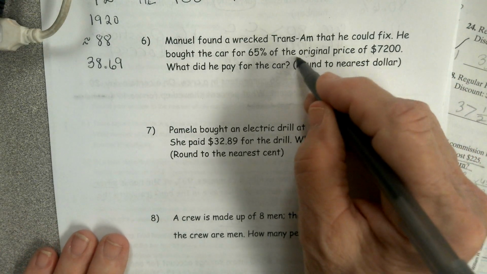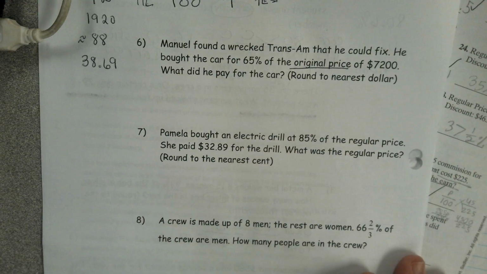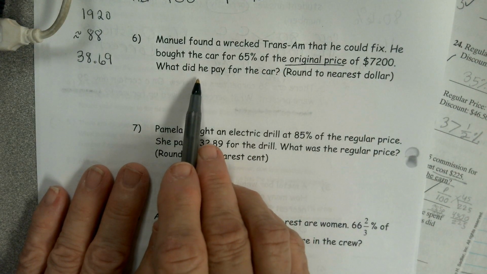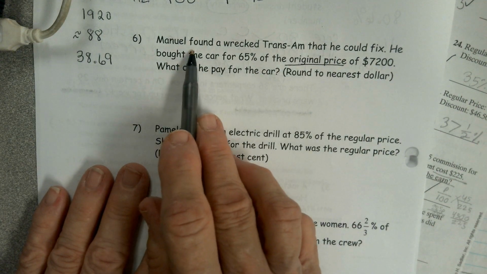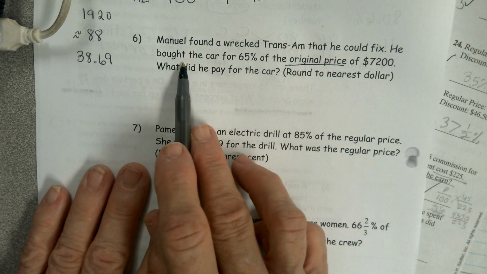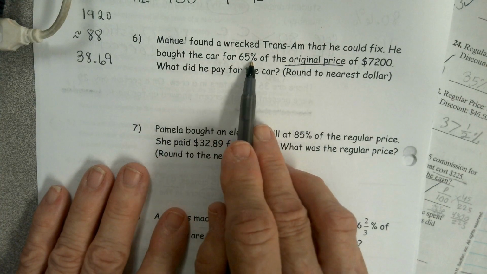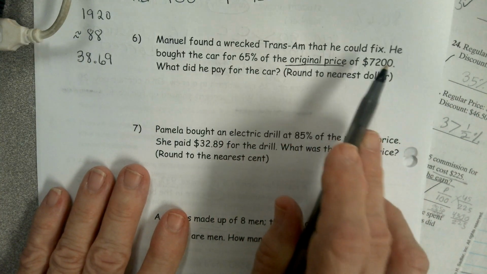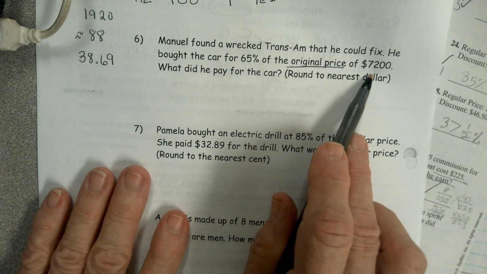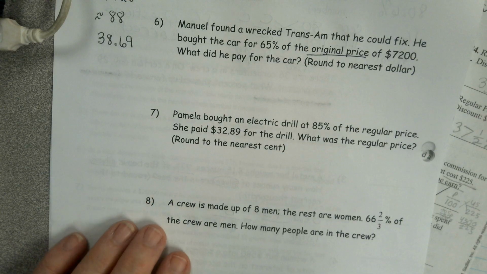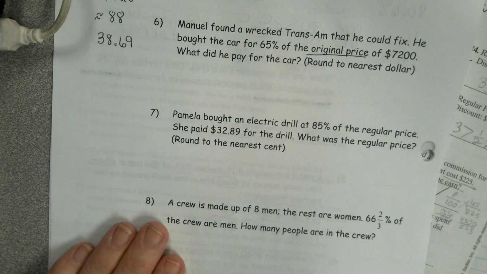Guess where an original price is going to go? On top or bottom? It's going to go on the bottom. They want to know, he found a wrecked Trans Am that he could fix. He bought the car for 65% of the original price. So this original price is going to go where? On the bottom. And you've already got the percent. So the labeling is going to be, what would the labeling be?